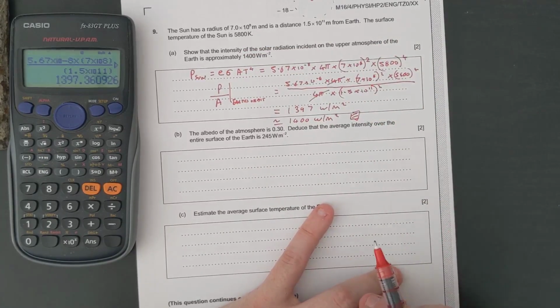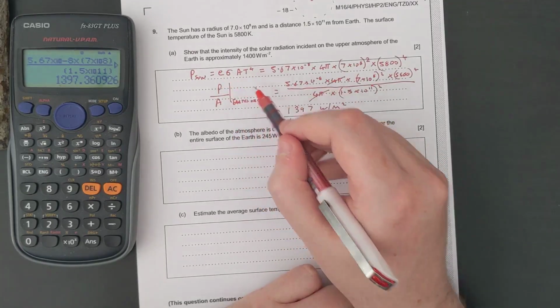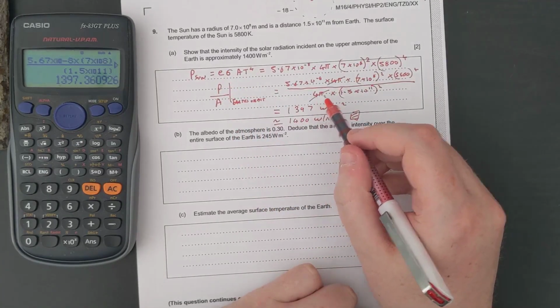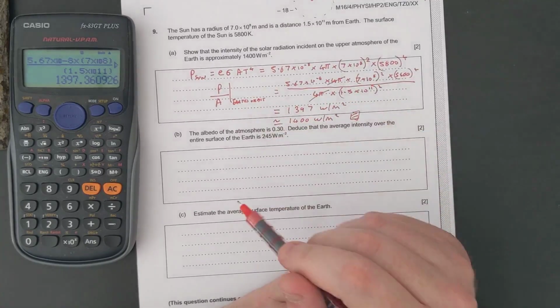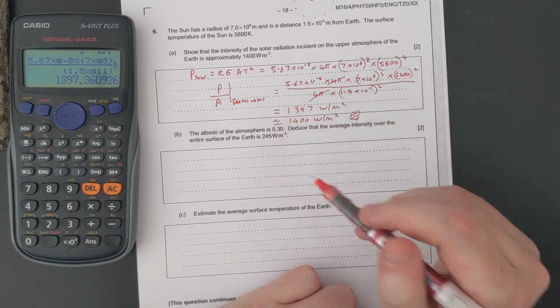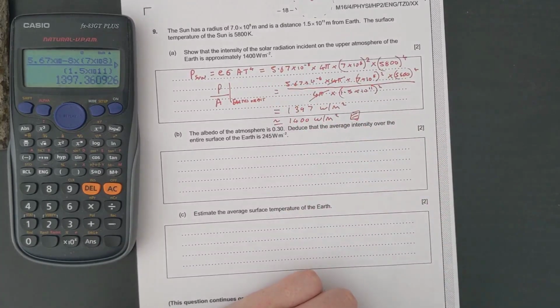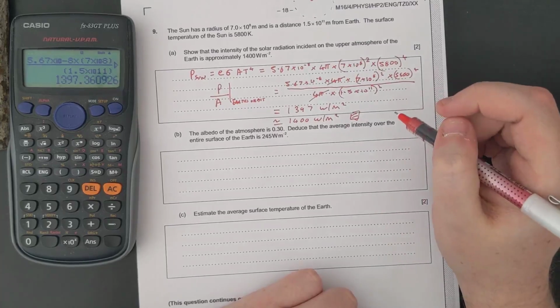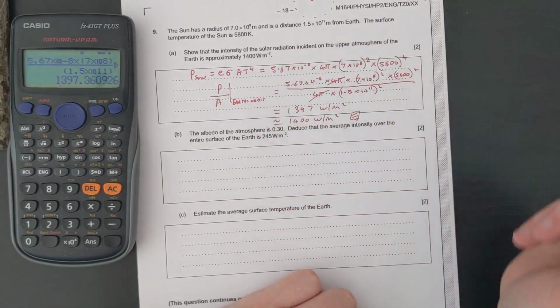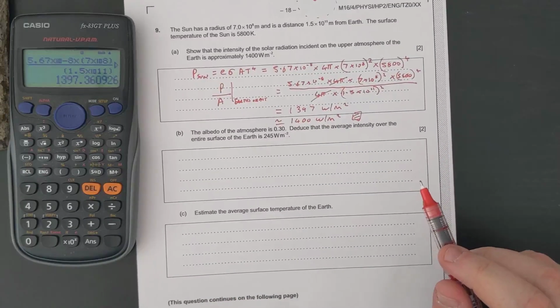There are 3 possible ways to get this mark. You can either get a mark by doing e sigma A T to the 4 divided by 4 pi d squared. Or you can get it for subbing all your values in correctly, or you can get it for 1397. So they did allow all of your working not to be perfectly coherent, but you did need to show very clearly that you weren't just guessing numbers to get to 1400. As with all show that questions, really.